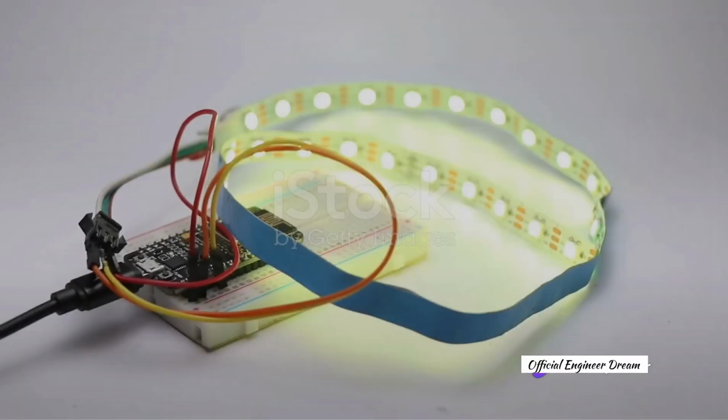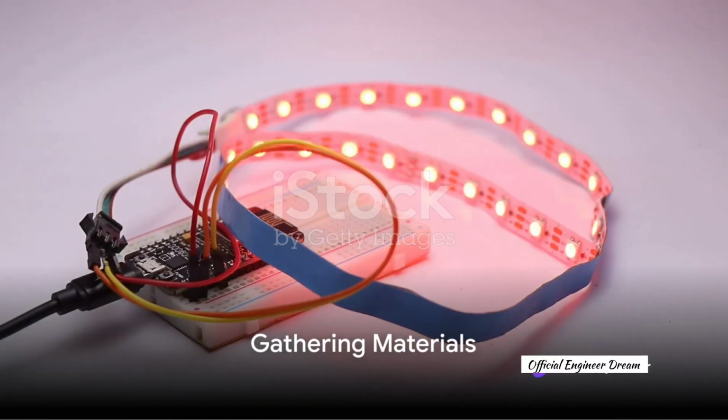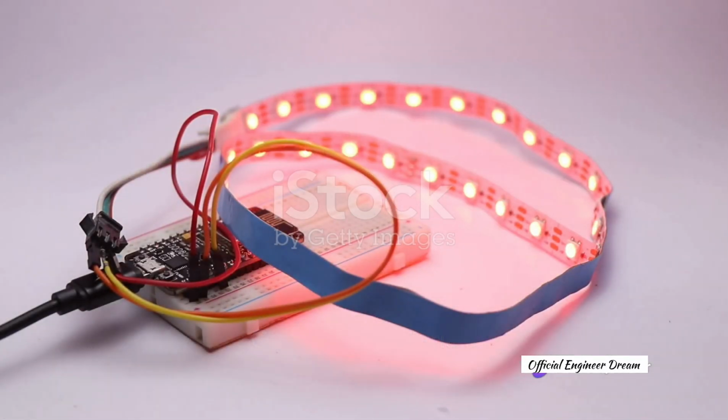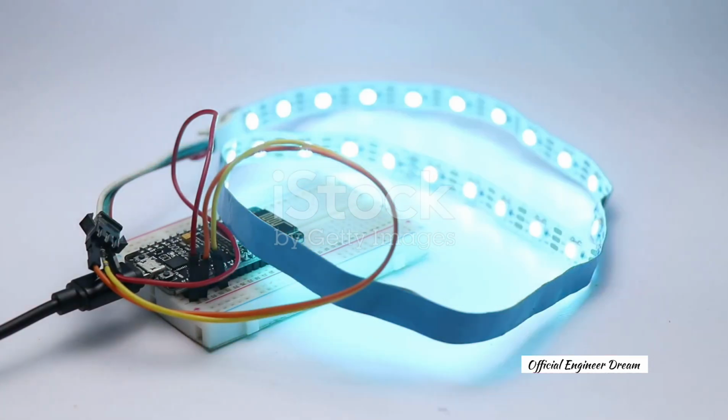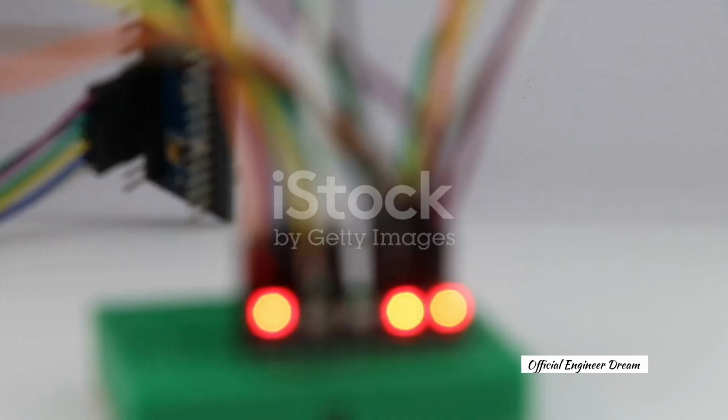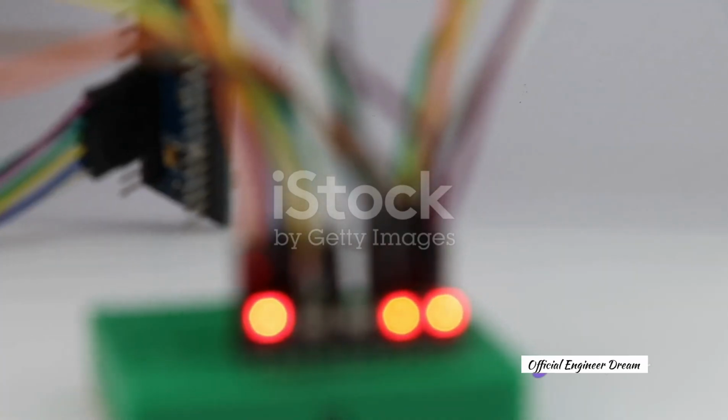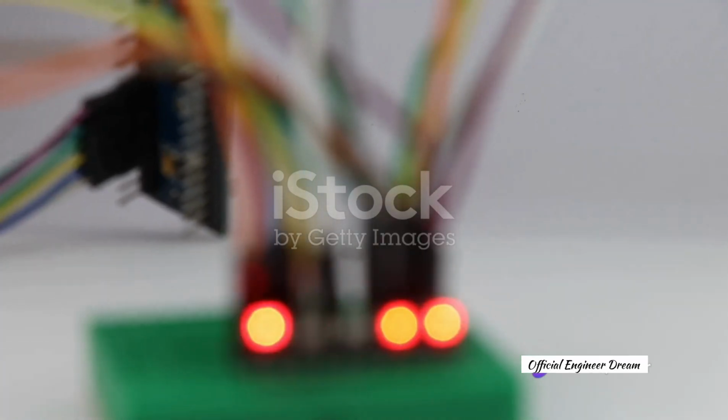First things first, gather the necessary materials. You'll need an LED strip, a microcontroller, a power supply, connecting wires, a breadboard, and a microphone module. Don't forget your computer with Arduino software installed. It's the brain of this operation.